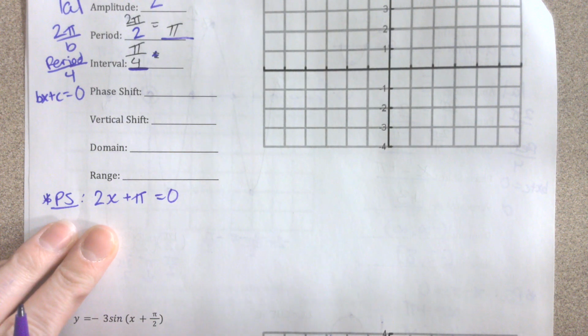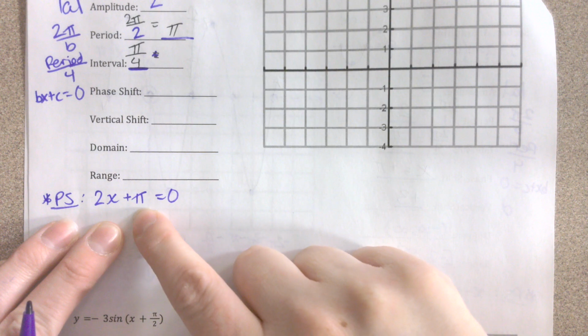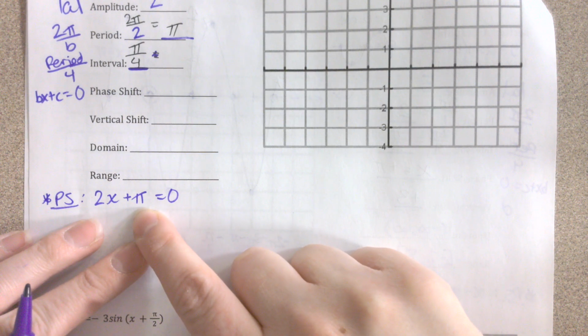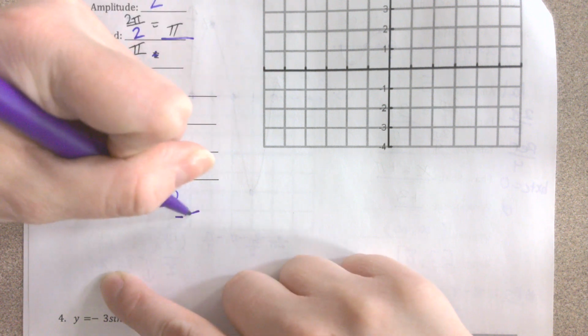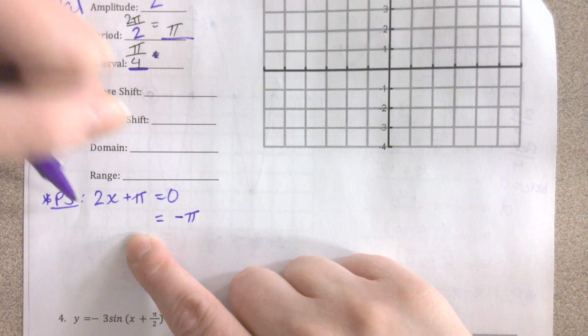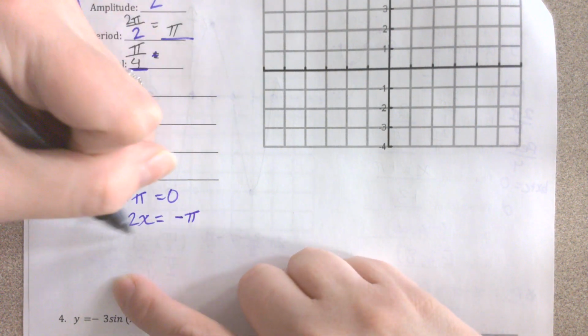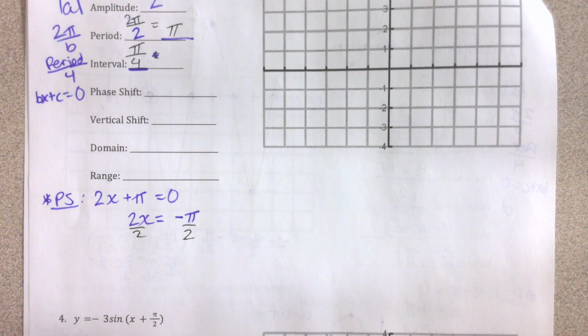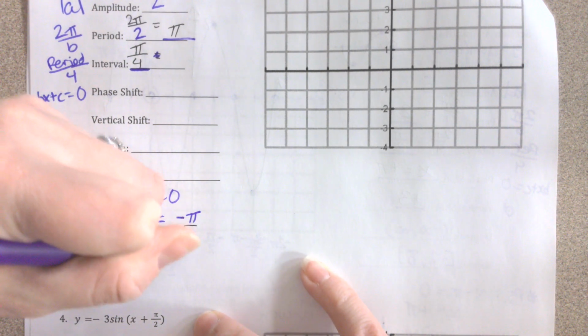So if you ever get stuck, remember that goal. First thing we'll do is get rid of pi right here. Pi is our constant. It is a number just like any other, it just looks like a symbol. So we'll subtract pi over here. That leaves us with 2x. And then to get the x by itself, we'll divide off the 2 on both sides.